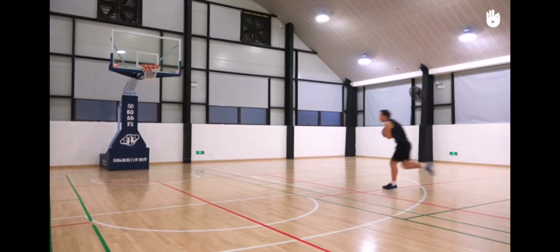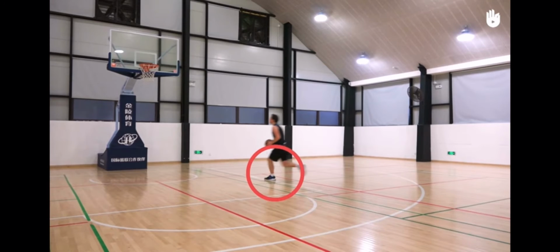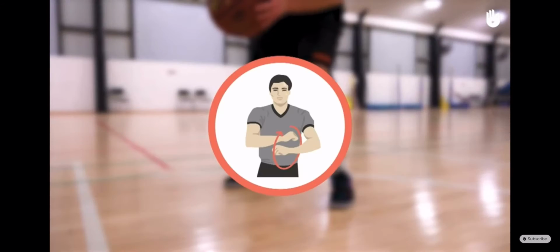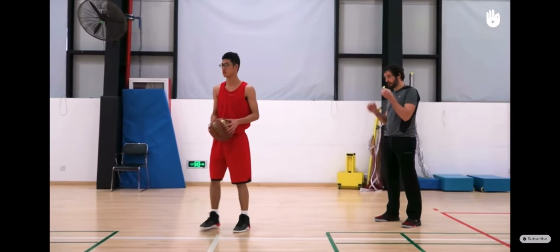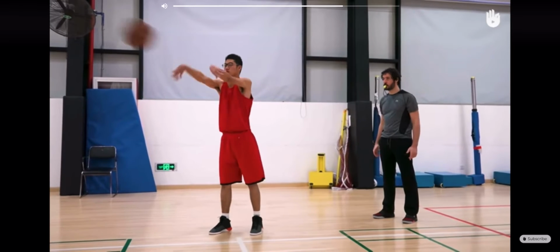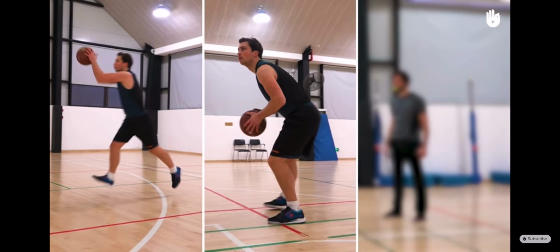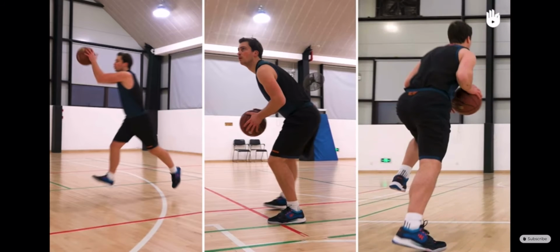In this video, you will learn how not to travel. Traveling happens when you move with the ball without dribbling. It is a violation which is penalized with a turnover to the other team. To make sure you don't travel, be careful in these three situations: when you receive the ball while moving, when you receive the ball while stationary, and when you start dribbling.